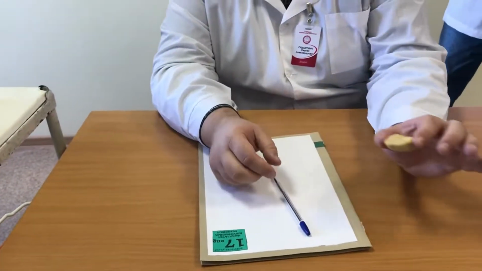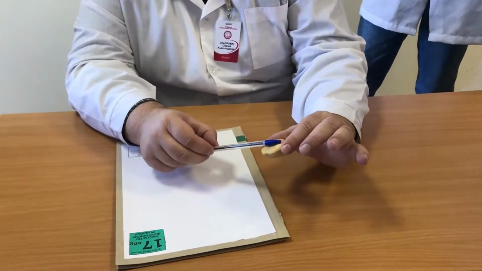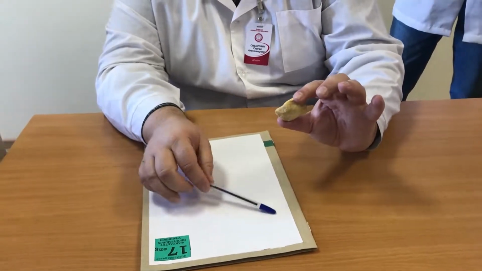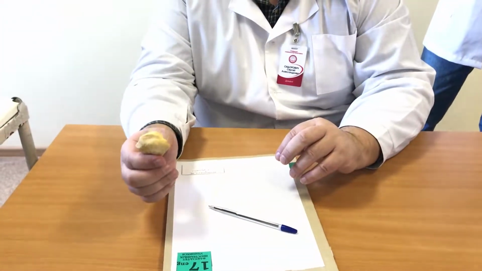If I take it in my left hand, what happened? This greater facet looks medially, but it should be lateral. That is the right patella.